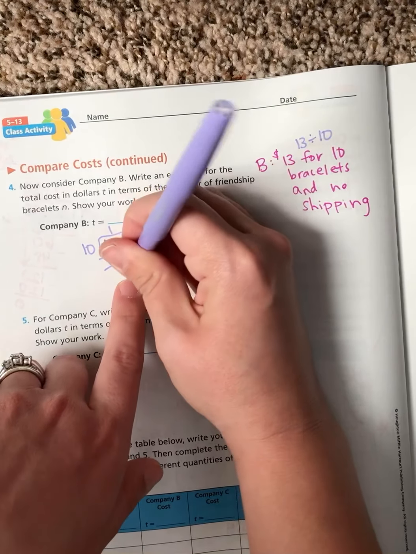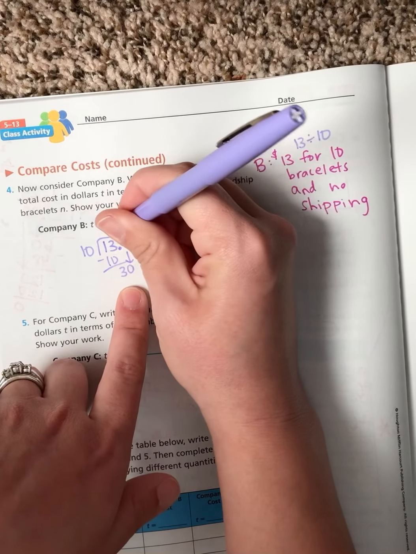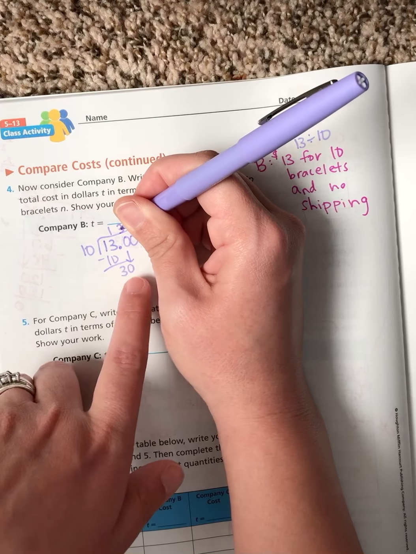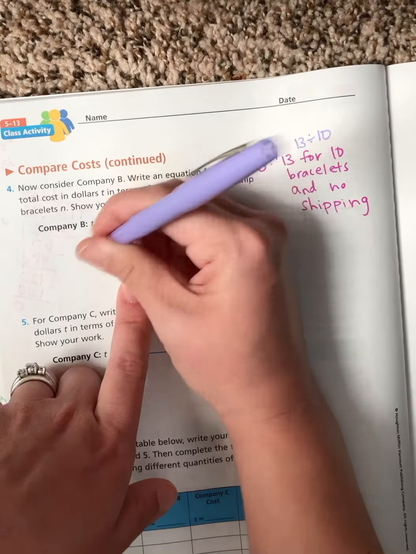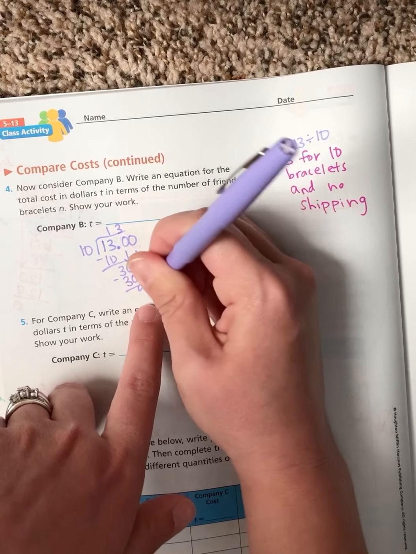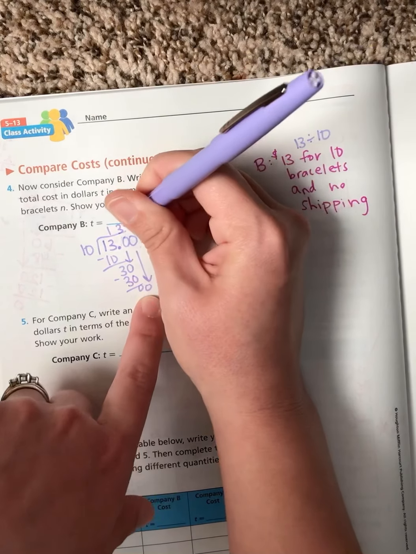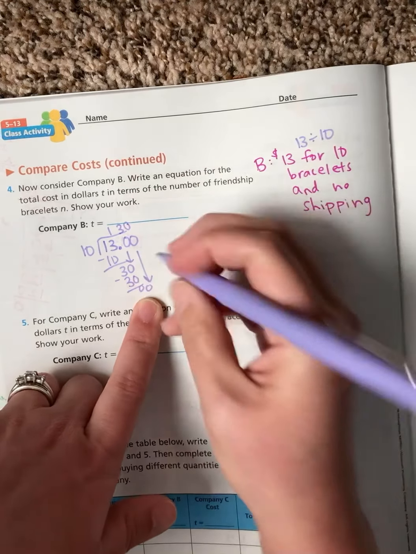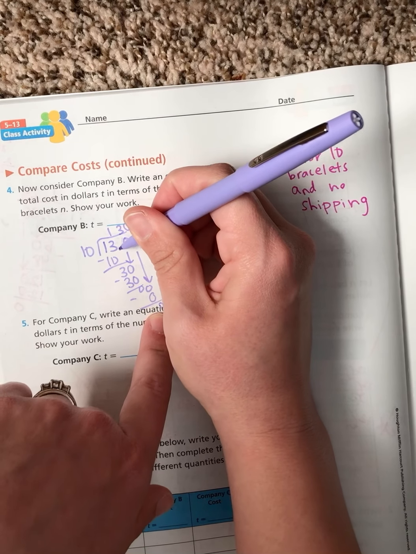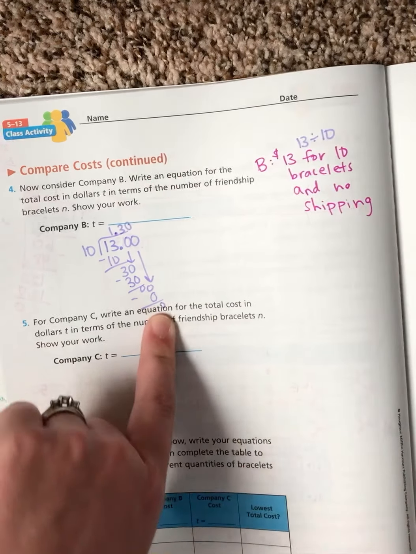And I can drop down my 0. 10 goes into 30 3 times. 3 times 10 is 30. Subtract and we get 0. Drop down my other 0. 10 goes into 0 no times. 0 times 10 is 0, and we zero it out. If my decimal's in the house, I raise it to the roof right there.